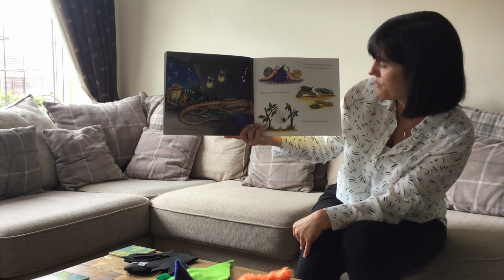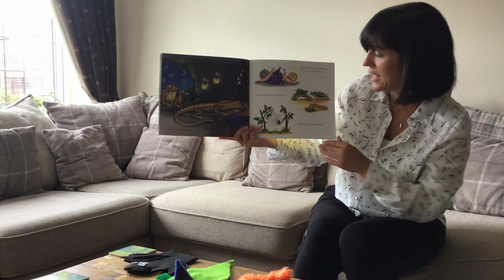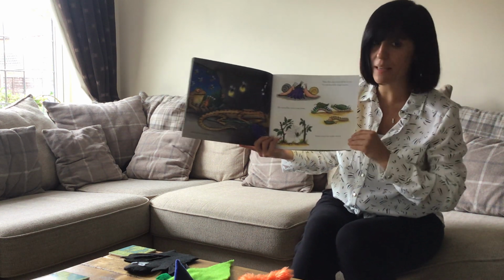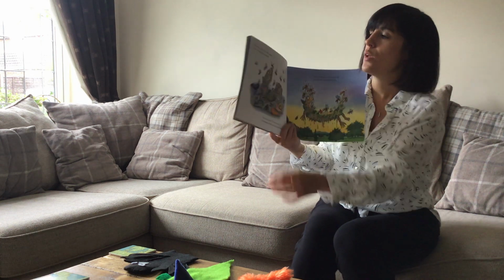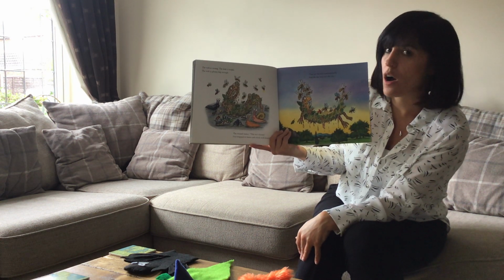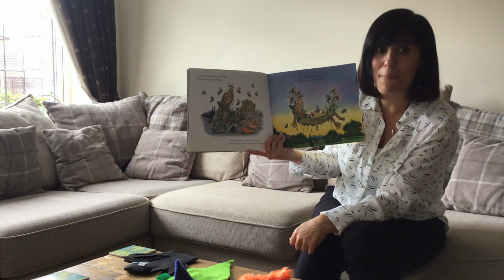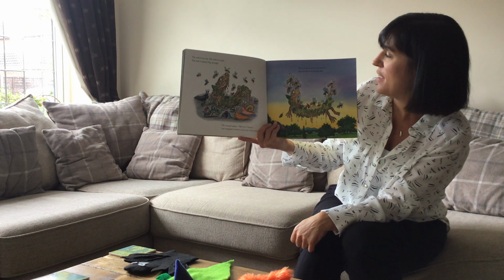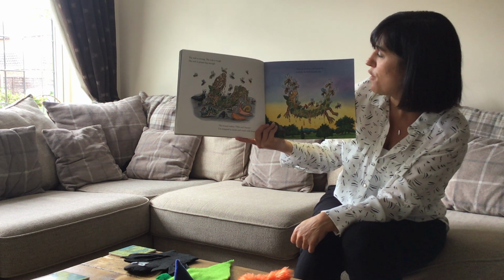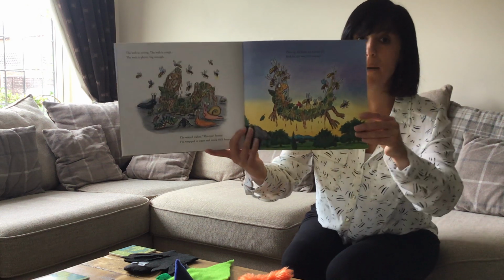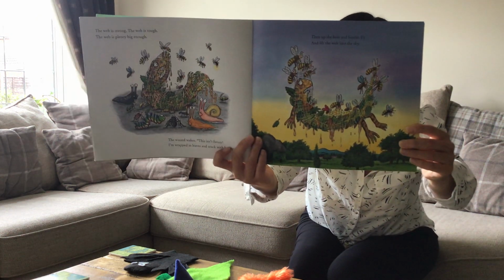The caterpillars fetch some leaves while busily the spiders weave. The web is strong, the web is tough, the web is plenty big enough. Then up the bees and beetles fly and lift the web into the sky.